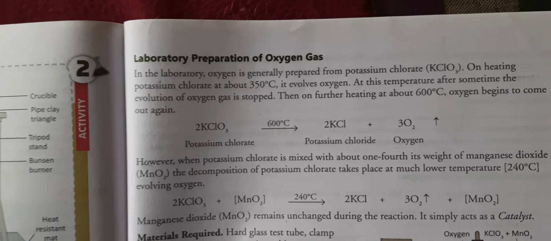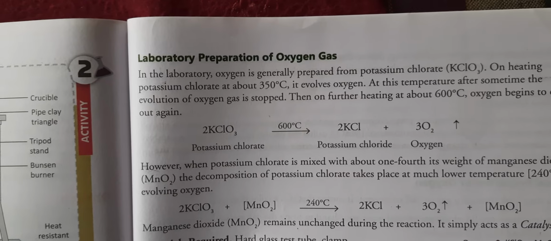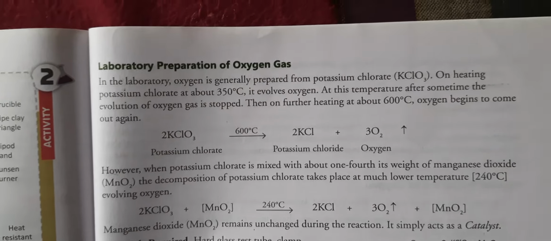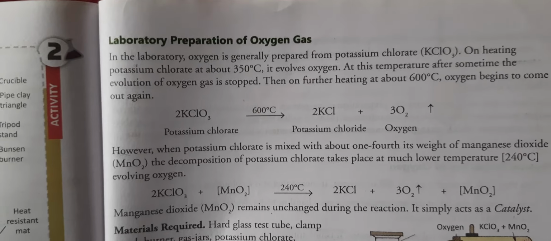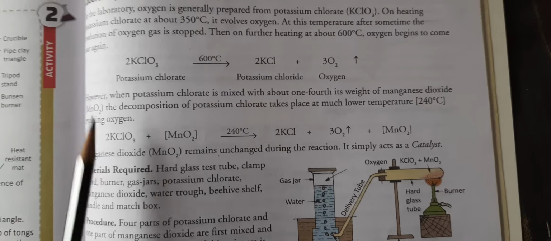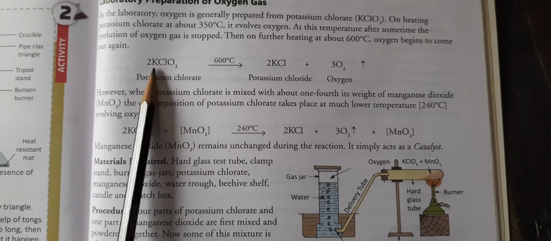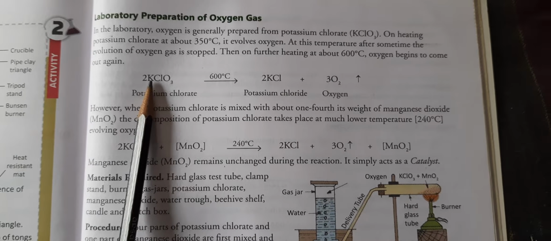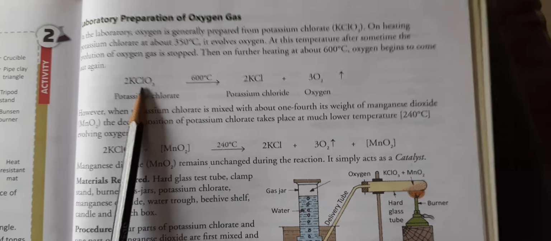Now we are going to look into the laboratory preparation of oxygen. That is, how oxygen gas is prepared in the science lab. For preparation of oxygen, we need a chemical. It is in the form of white powder. Potassium chlorate, this is a salt. It is in the form of powder.